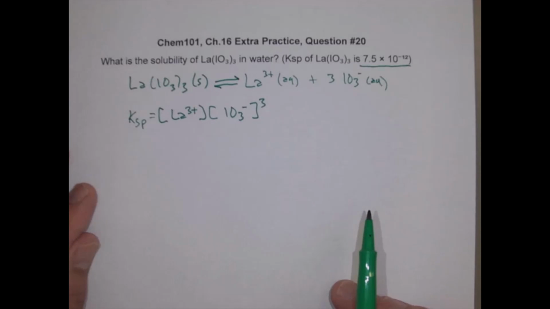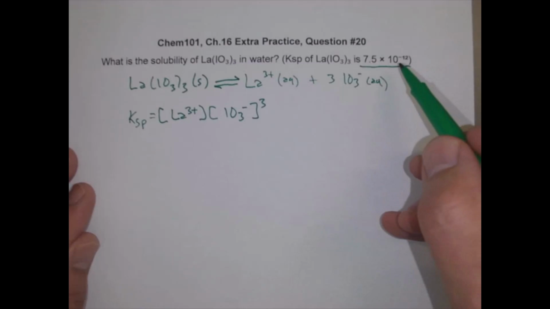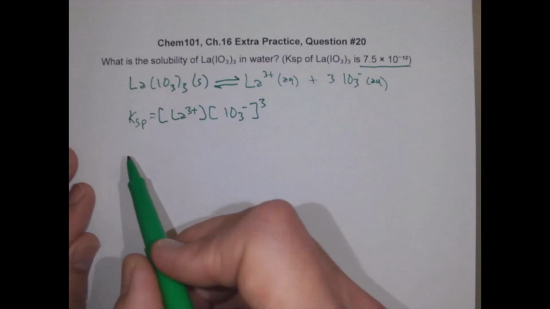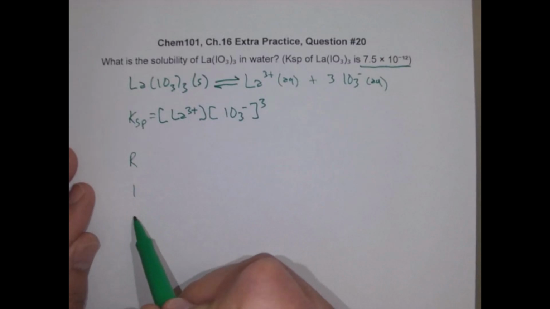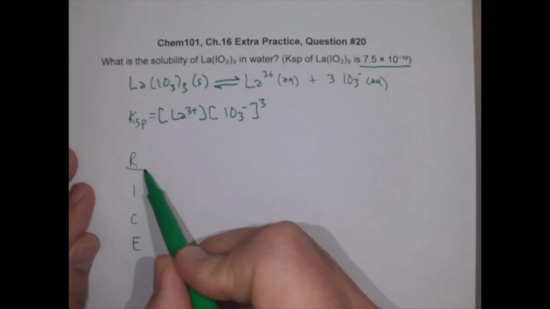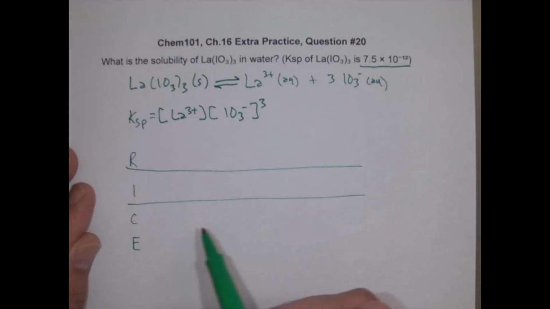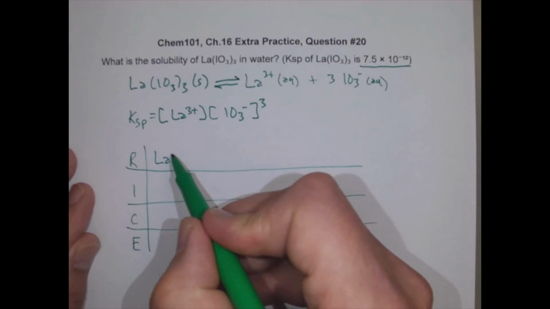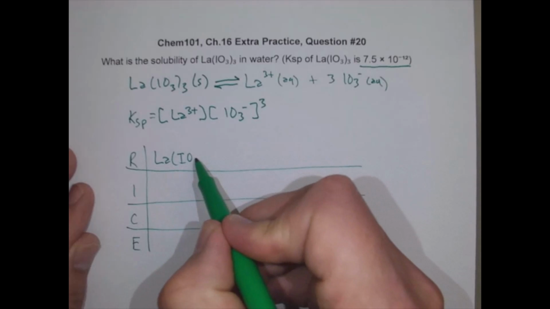Okay, so we don't know what the solubility is, but we do know the KSP, and we're going to use the KSP and this reaction to set up a table to solve this problem. Make our rows and our columns. So for the reaction, every compound gets a column.